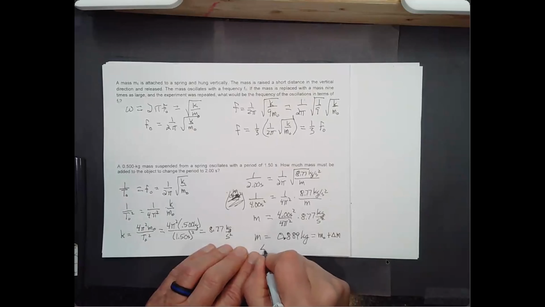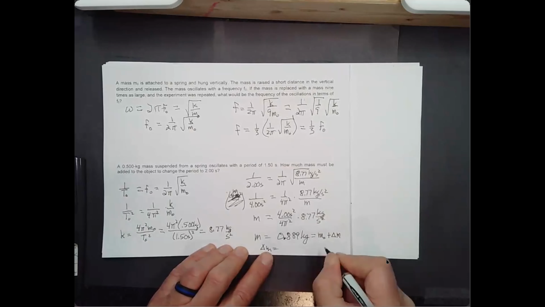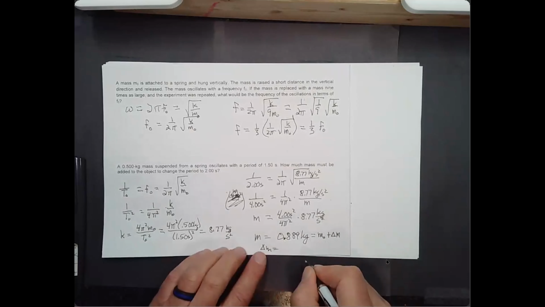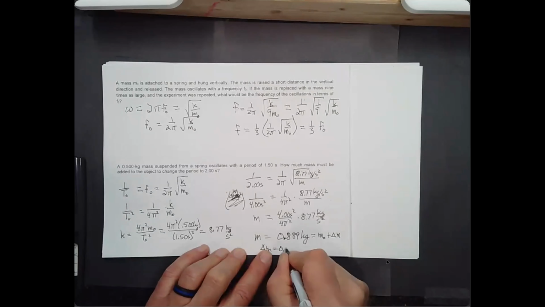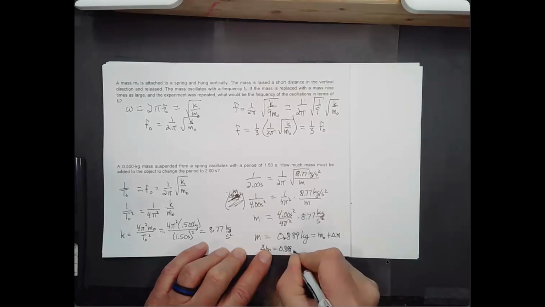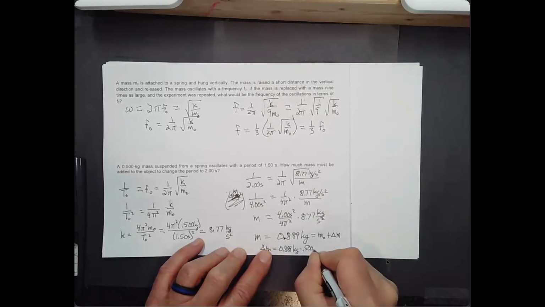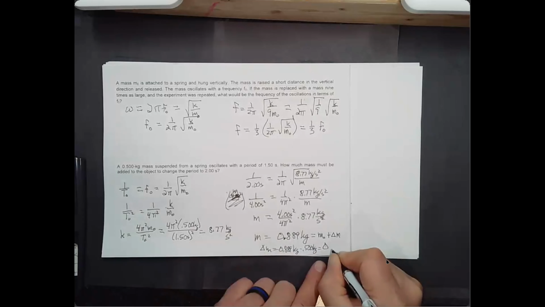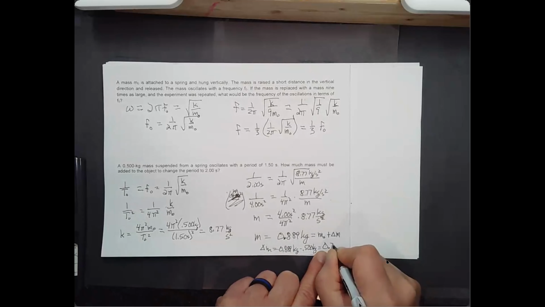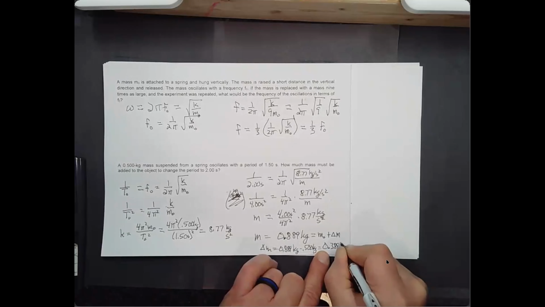So the delta m is going to be this minus 0.500, which is 0.389 kilograms.